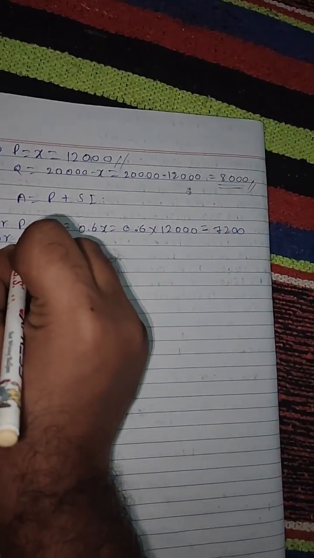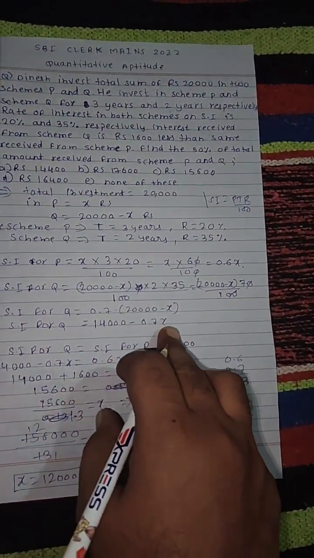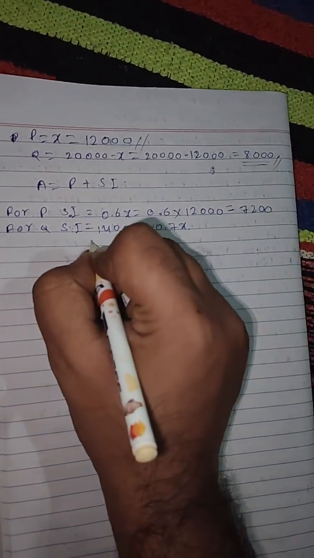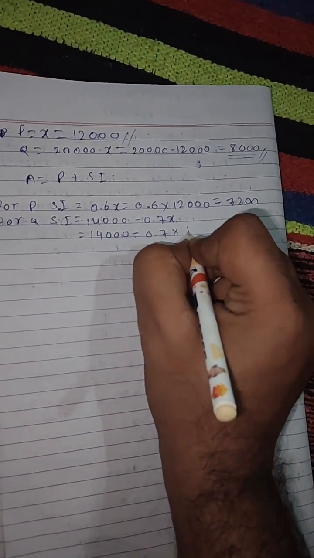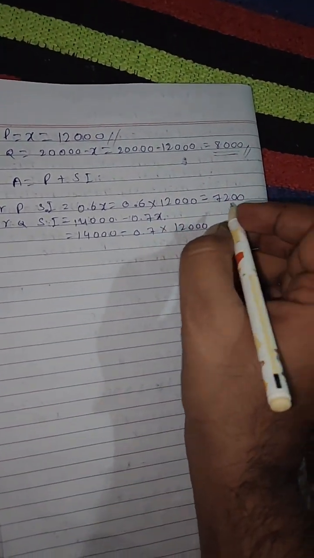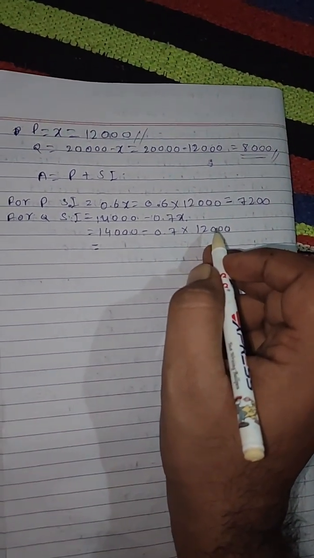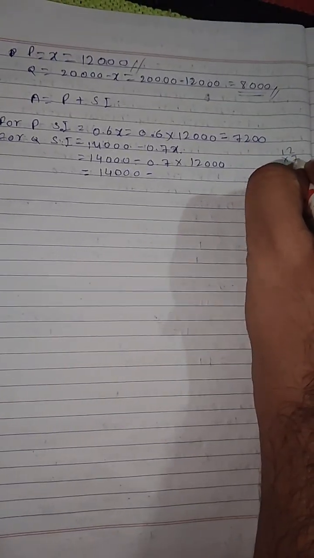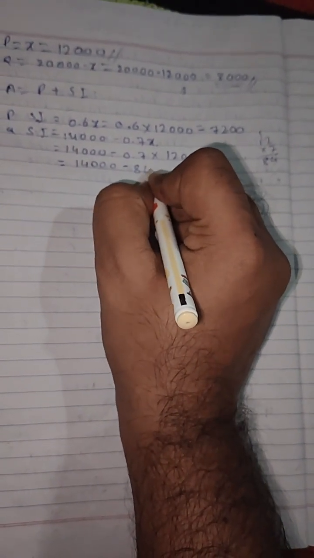For Q, simple interest will be 14,000 minus 0.7x. 0.7 into x means 0.7 into 12,000, so 12 into 7 will be 84, so 8,400.